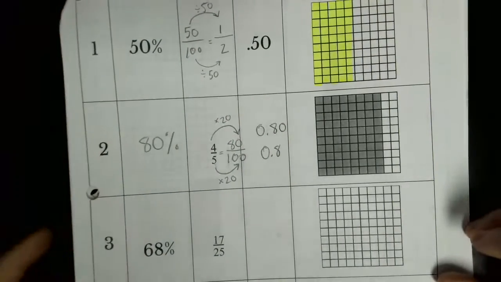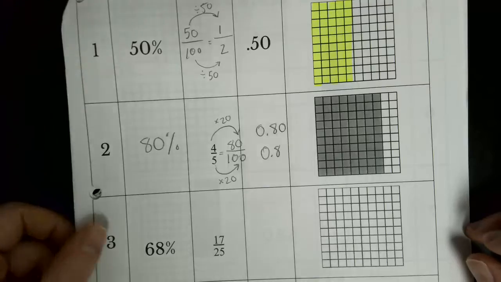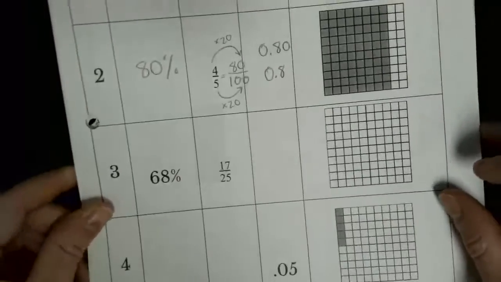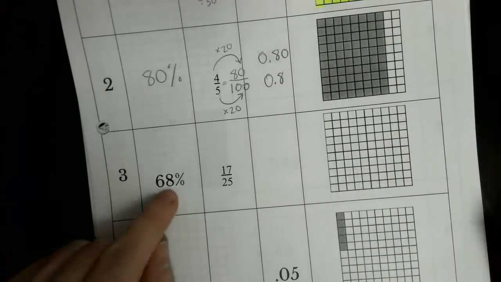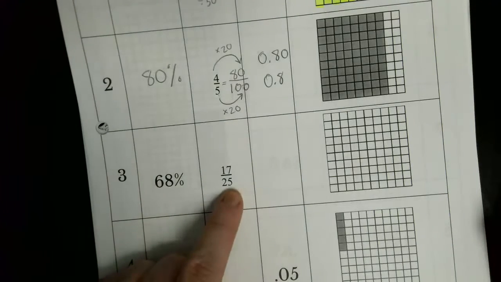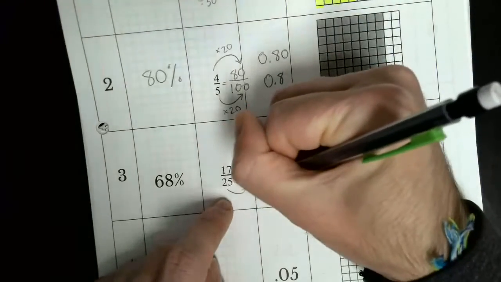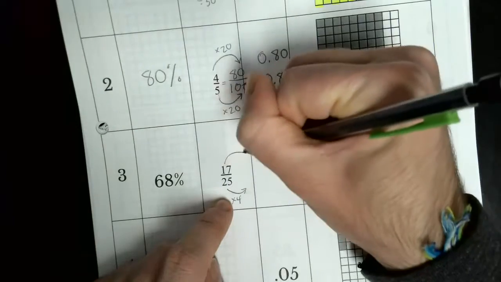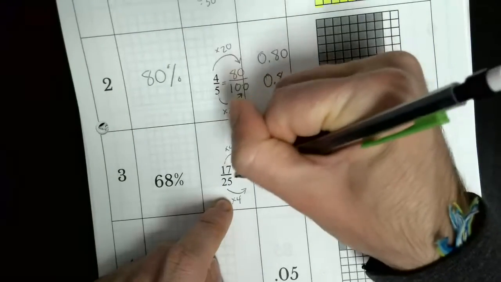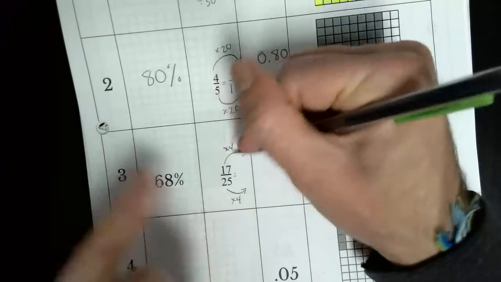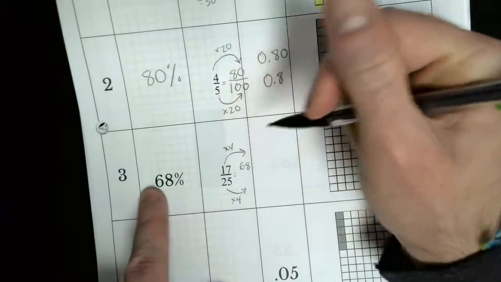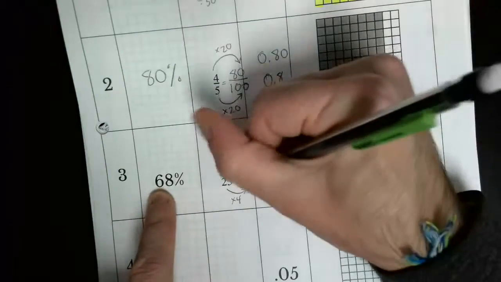All right. Now, when we look at the next one, 68%, well, they've already simplified the fraction for us, so we don't have to do anything there. Well, if you wanted to, you could multiply by 4, multiply by 4, and you should get 68 out of 100 because it is 68%.